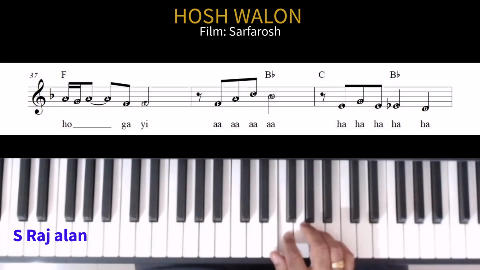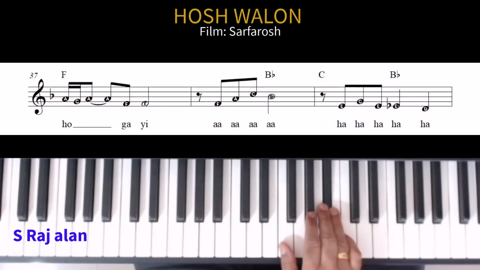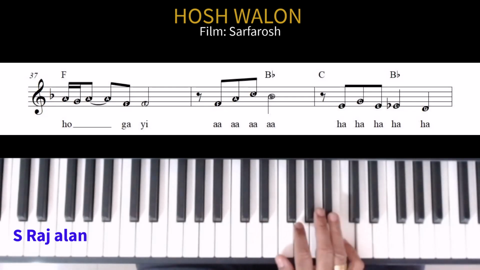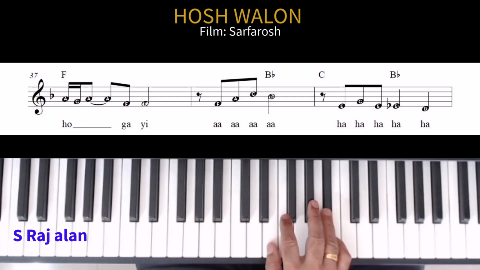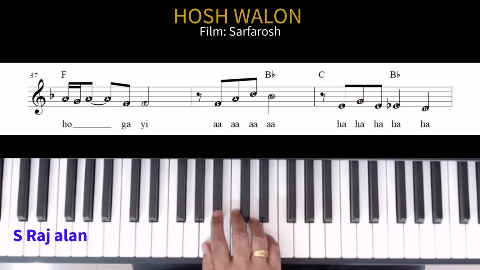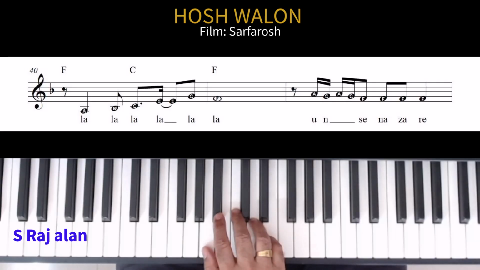Next is a small piece of music so that the song gets repeated. To get repeated, a small piece of music is played on bar number 38. See the fingering I use? 1, 2, 5, 4, because I want to move to E. How did I do? Okay, now my finger is waiting on the E. So E, G, E, E flat, D. Then lift your hand for the next movement, bar number 40.